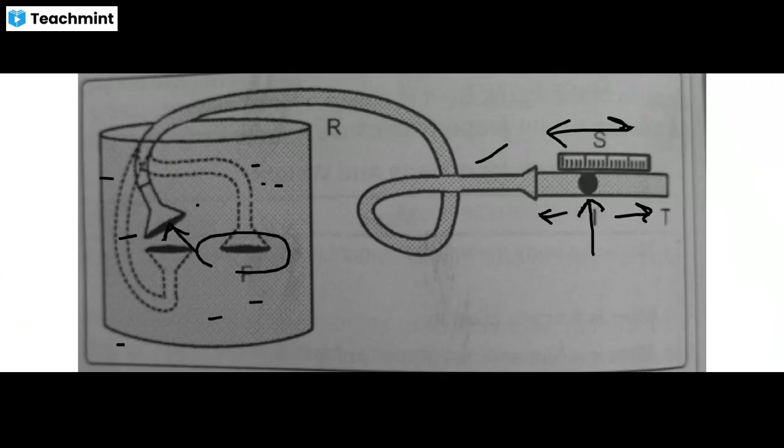When I put the funnel initially at this position, then at this position, then at this position, what we find is that the position of the bubble pointer remains the same. This is the observation we will get.